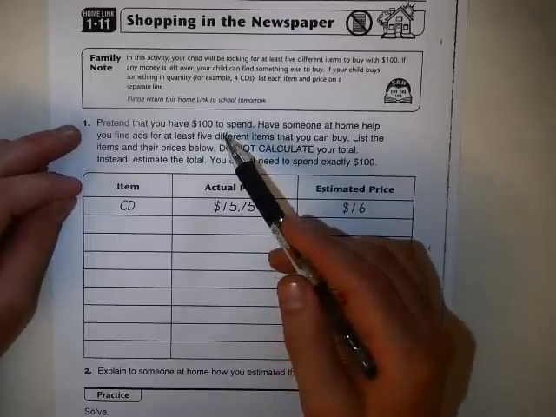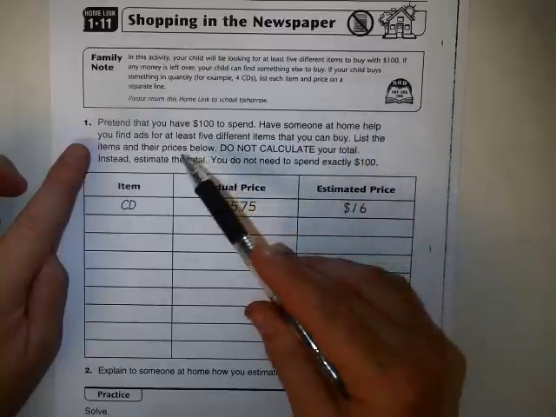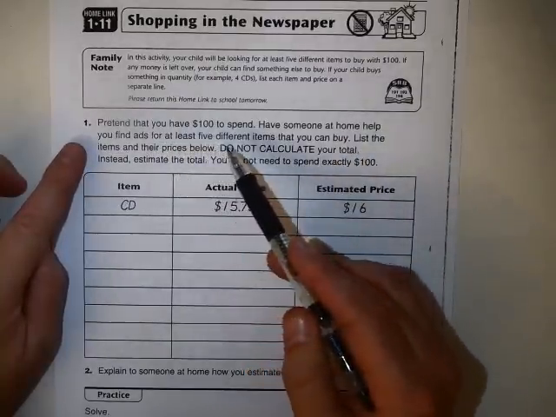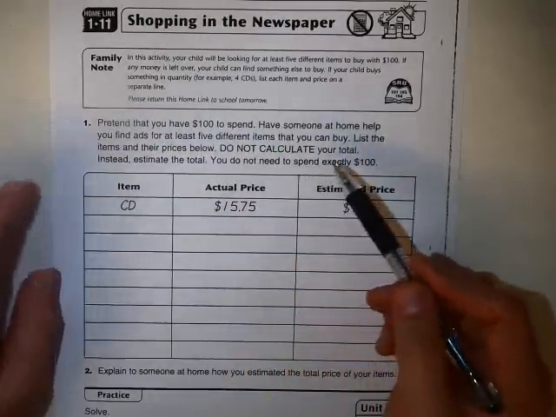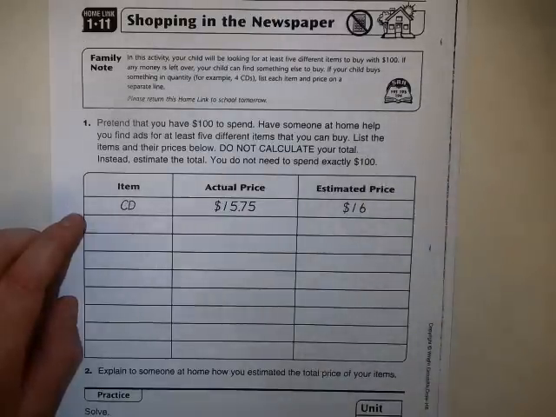Okay, so this gives you an example. And it tells you to pretend you have $100 to spend. Wouldn't that be fun? Yeah. We really had $100 to spend. Mm-hmm. Have someone at home help you find ads for at least 5 different items you can buy.